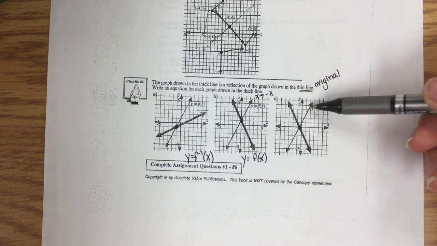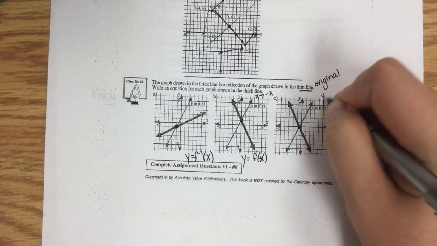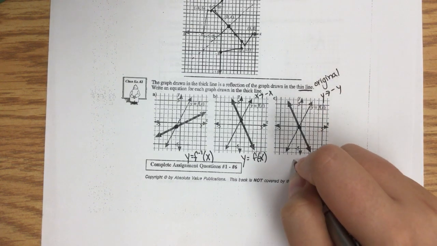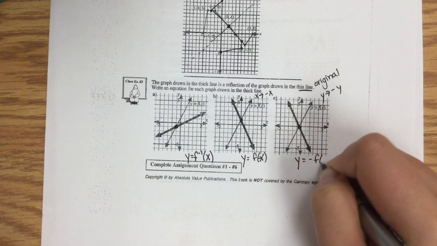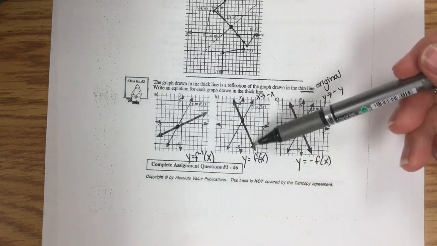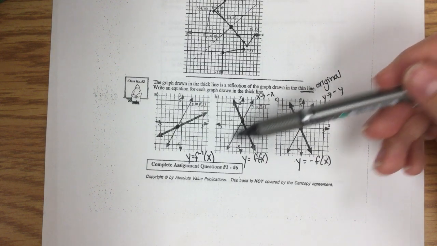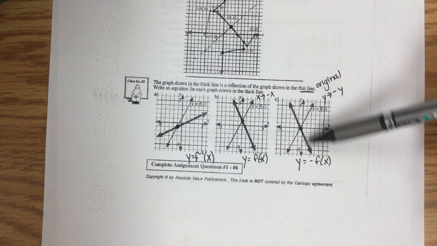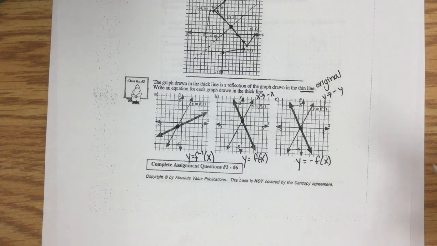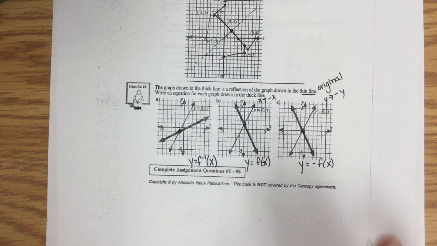Okay, this one's from positive y, see it going down here, to negative y, keeping the x-axis the same. So that's going to be y to negative y. We're going to say y equals negative f of x. So if you look closely, you're going to see they're slightly different. This one is further out. So it is actually the reflection of this across and not this down. Okay, so just be careful. Look for your invariant points. Once you've identified which line you've reflected over, then you can go and write your equation.